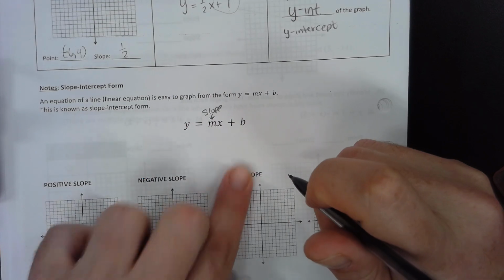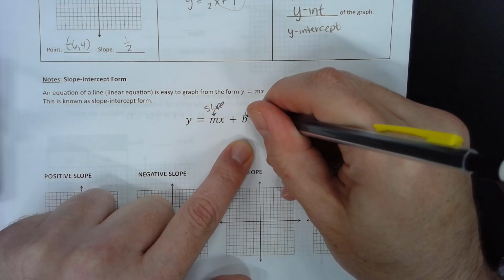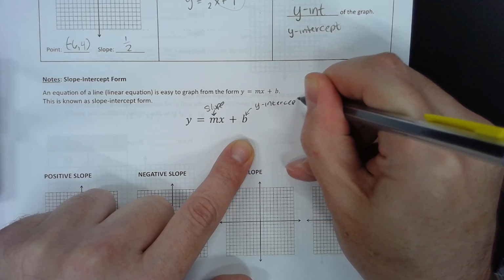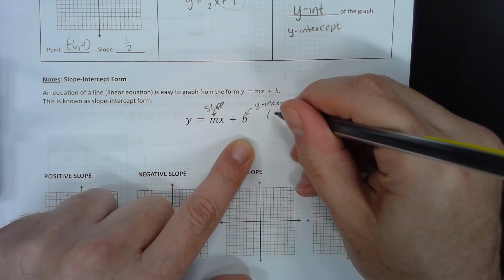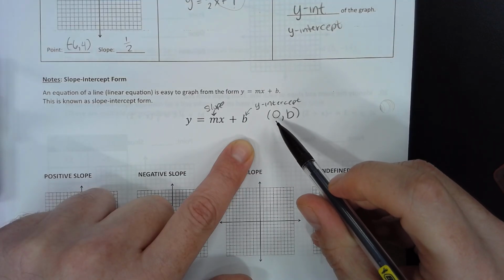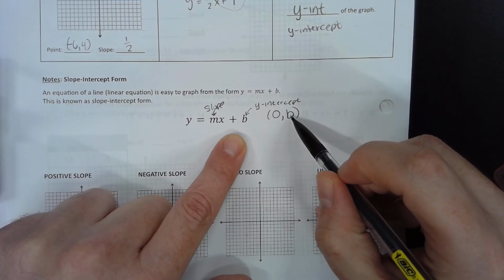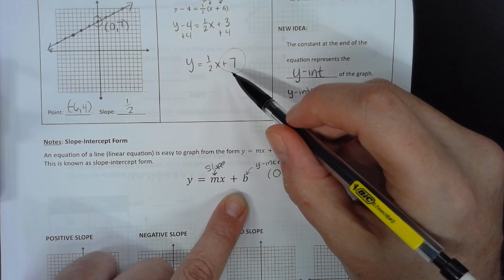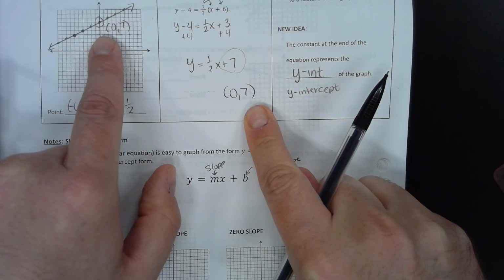But now we have this letter b we have not yet seen before. That letter b represents the graph's y-intercept. The y-intercept is the location where the graph hits the y-axis. Any point on the y-axis is always going to have an x-coordinate of 0 first. So whatever this number says, that's where the graph is going to cross through the y-axis. And if we see here there was a 7, that means this graph has a y-intercept of (0, 7).